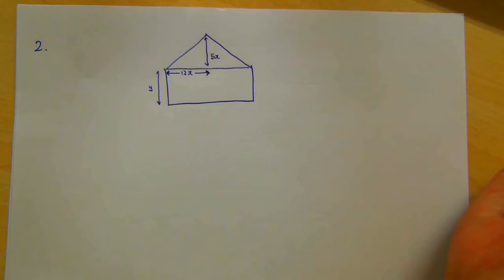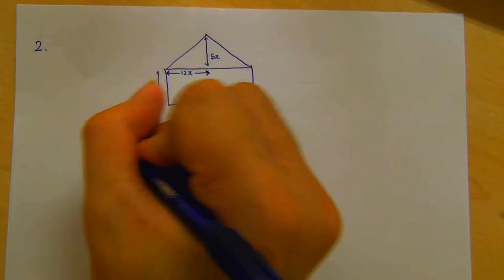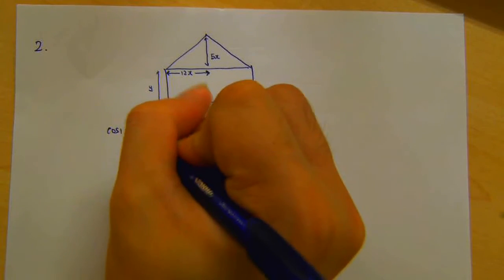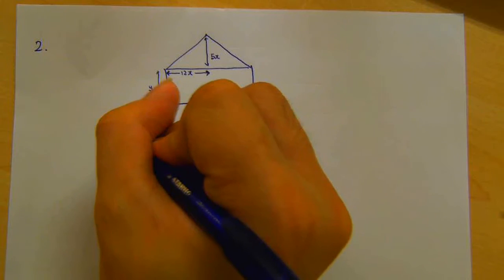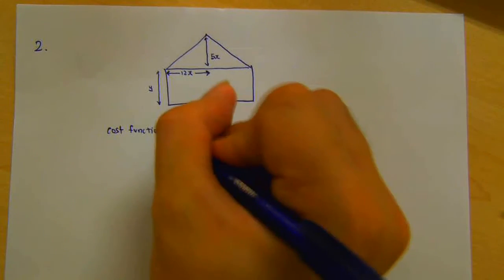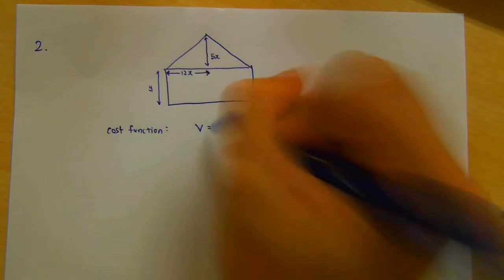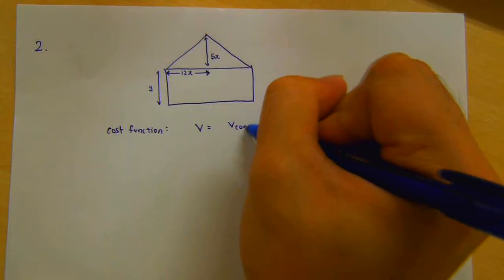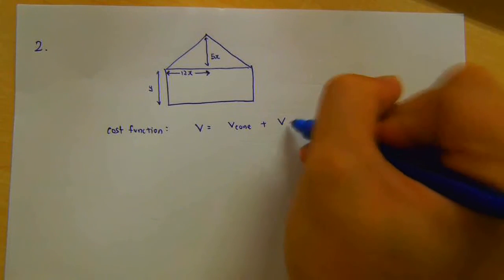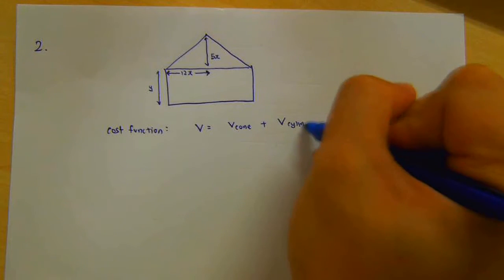So since we want to maximize the volume, we need to write our cost function. In this case, our cost function will simply be the volume equation, and the total volume of this model is made up of the volume of the cone plus the volume of the cylinder.